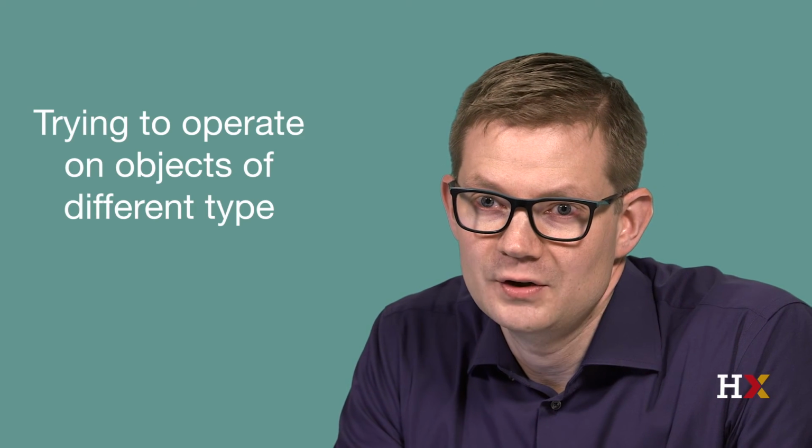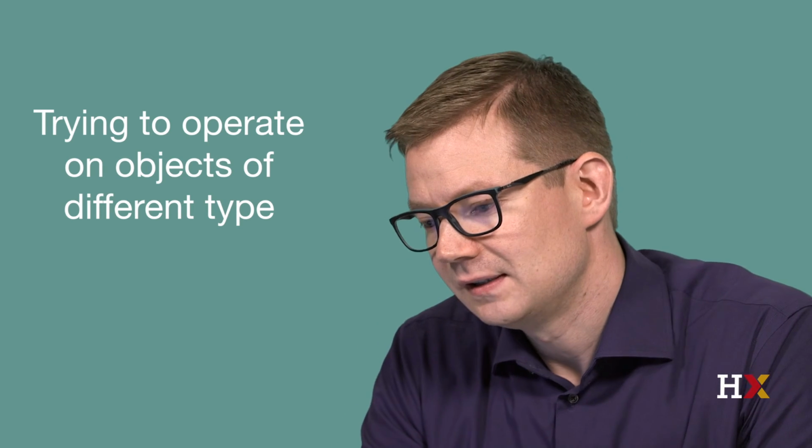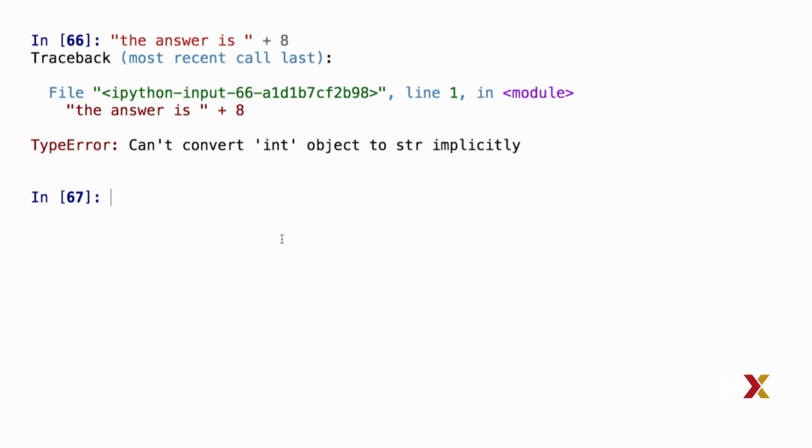Another common error is trying to operate on 2 objects that are actually of different types. A very common instance of this error is the following. I'd like to concatenate a string and a number. My string is "the answer is", and I'd like to simply concatenate that with the number 8. In this case, we're getting a type error because we're trying to concatenate a string and a number. The fix is to turn the number into a string, and now concatenation works. Therefore, make sure that you always know the type of your objects.